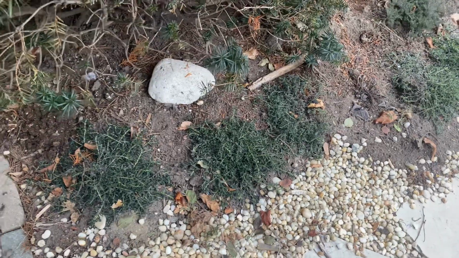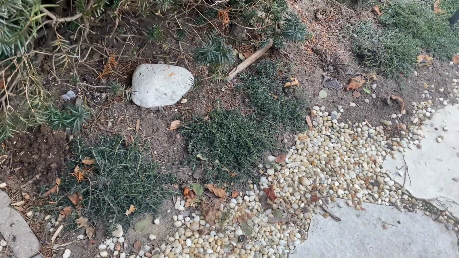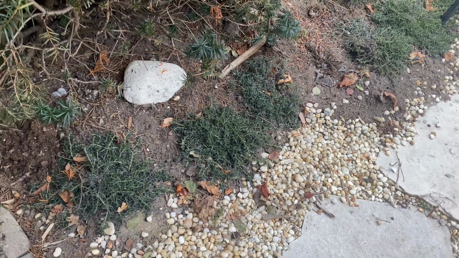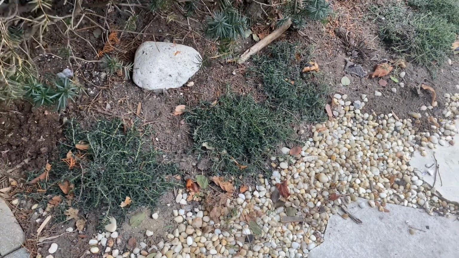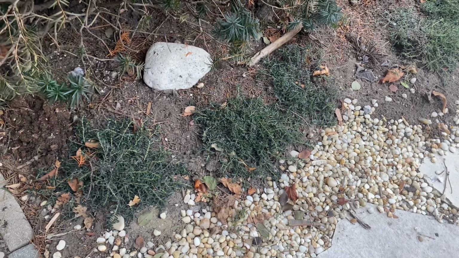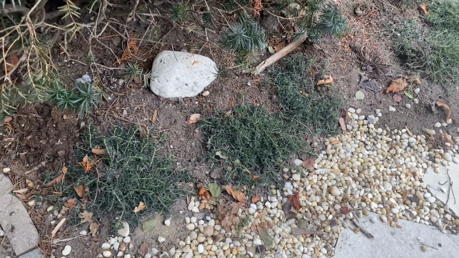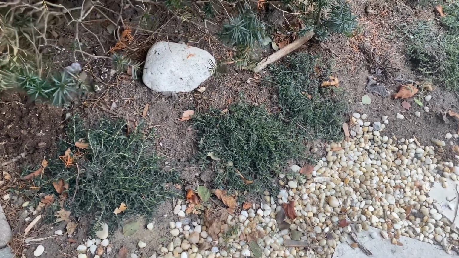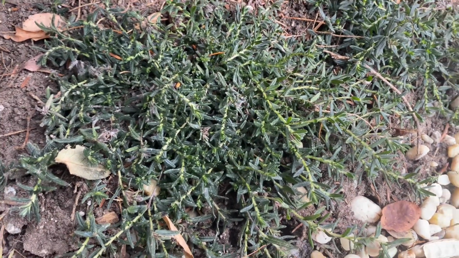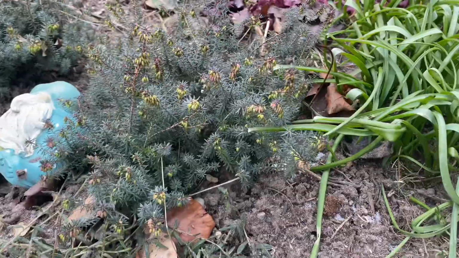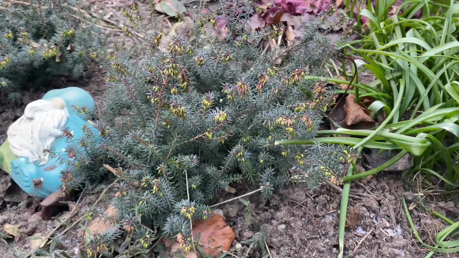Now, ground cover type perennials that you can plant in your garden will stay green. I recently planted this one called Lithodora, which has beautiful blue flowers in the spring and summer, but at this time of the year it's a beautiful mat of green leaves, and it looks really, really beautiful.